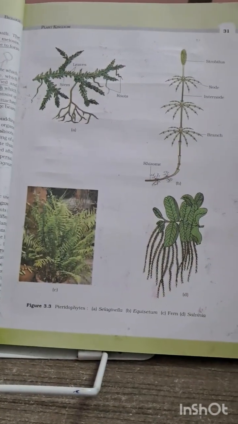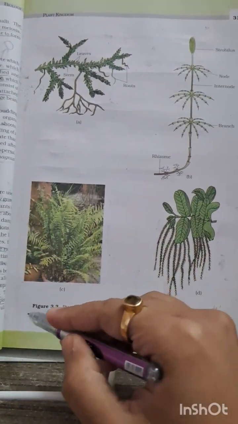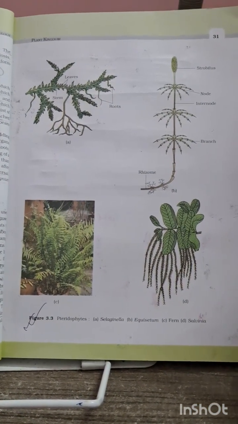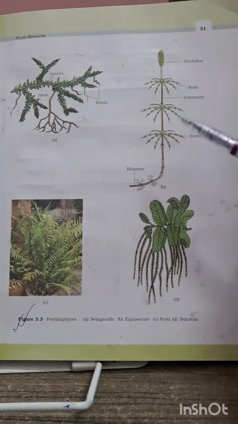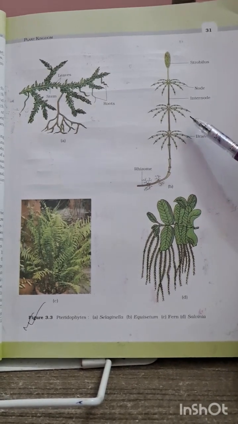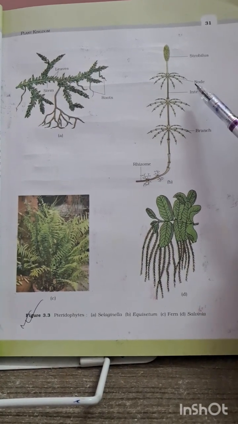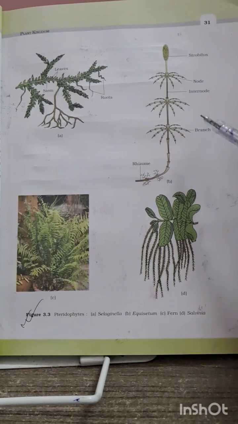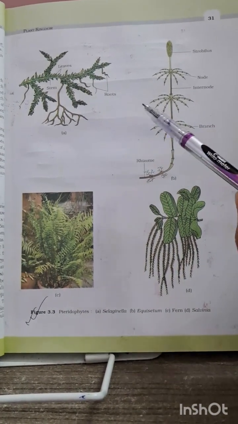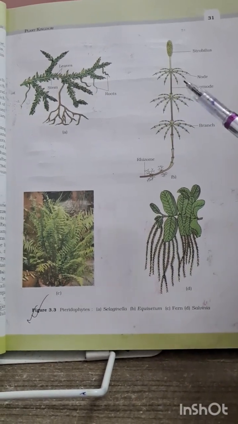Today we are going to start with page number 30, Chapter 3, Plant Kingdom. Before starting pteridophytes, we will see this image-based question. This is a very important MCQ, asked many times about various parts of Selaginella as well as Equisetum. They remove some of the parts and ask what this part is. This is a very important MCQ for both examples, Selaginella and Equisetum. You have to remember this.